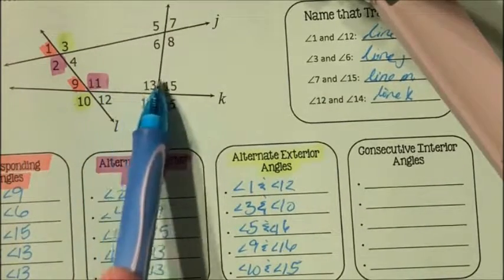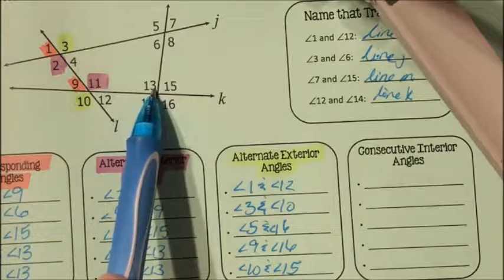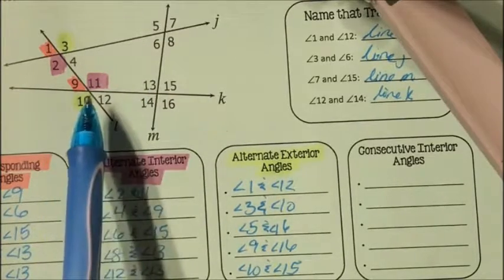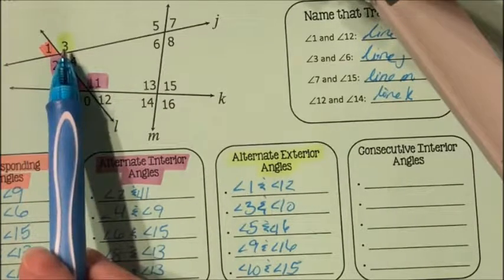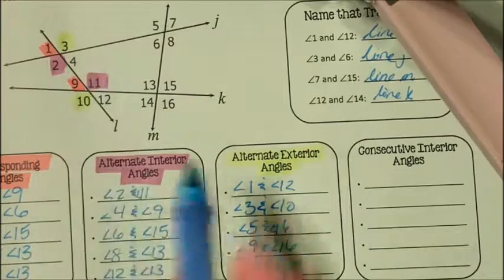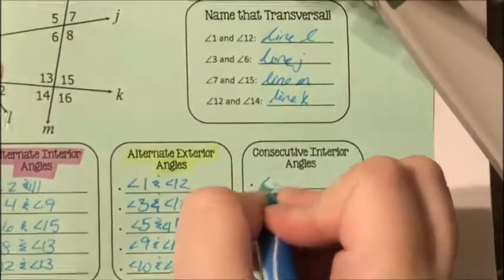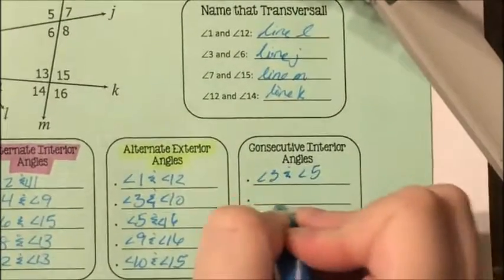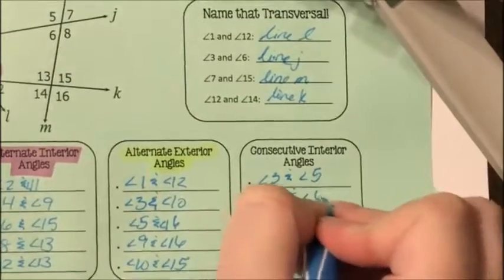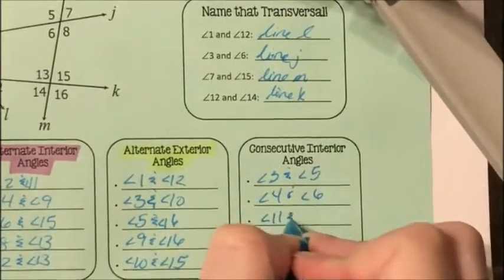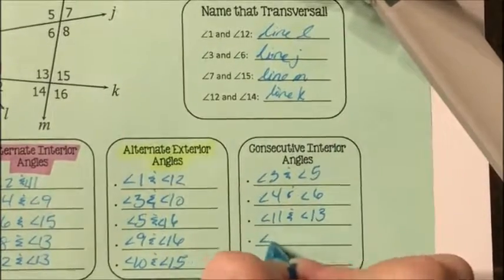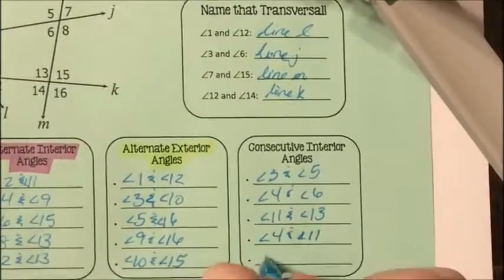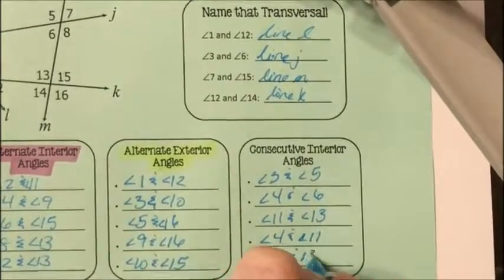Okay, so you can see they're consecutive interior angles. So, ran out of room over here. 3 and 5, 4 and 6, 11 and 13, 4 and 11, 6 and 13.